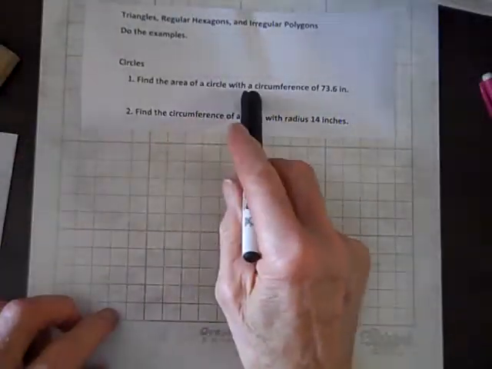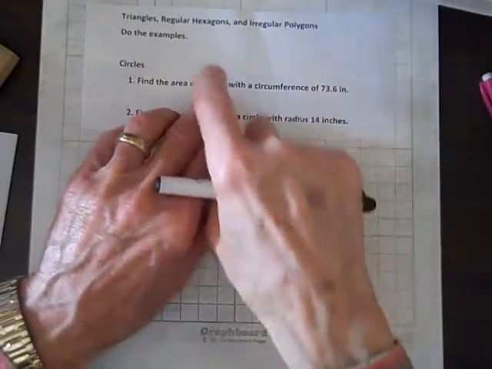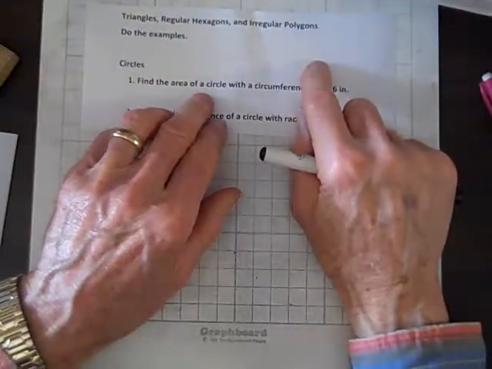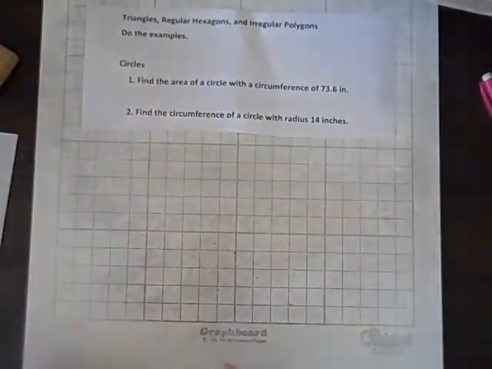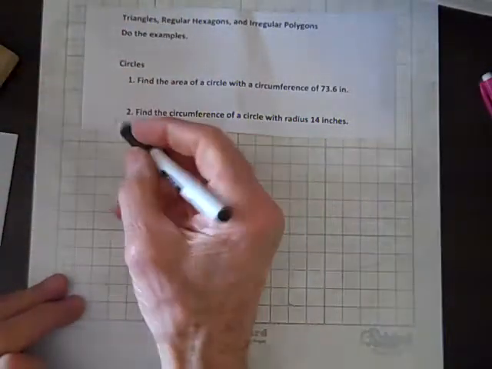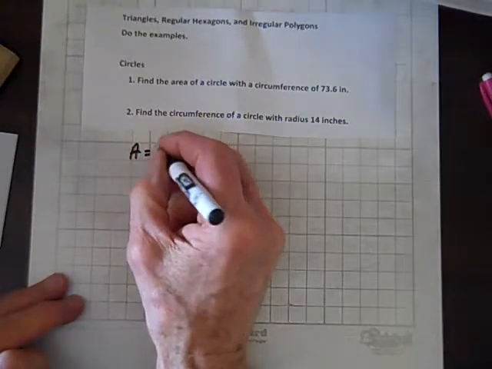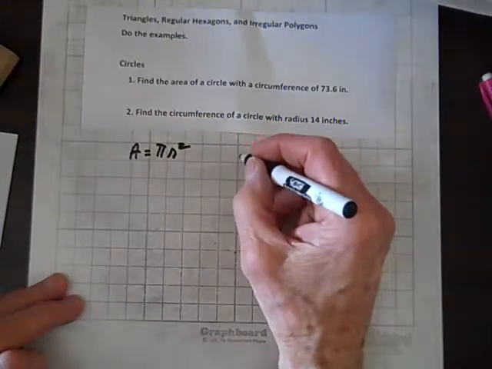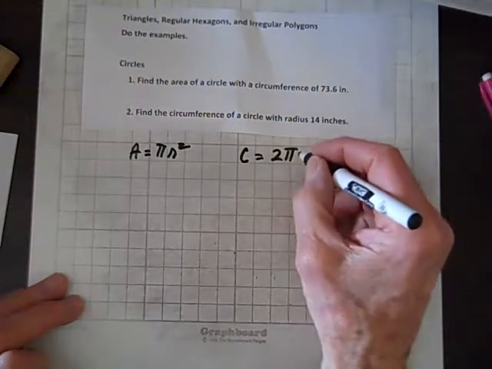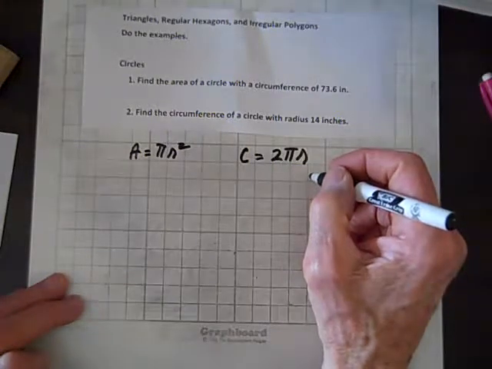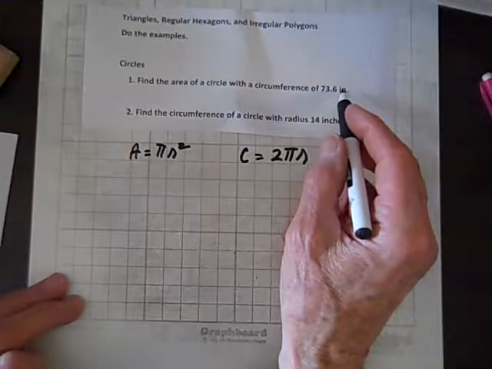Well, we've got to find the area of a circle with a circumference of 73.6 inches. But before we do that, for the section on triangles, regular hexagons, and irregular polygons, you have to do the examples. It involves pictures. But let's get on with these circles. The area of a circle equals pi r squared. The circumference of a circle equals 2 pi r. We're given the circumference of the circle, and we have to find the area.